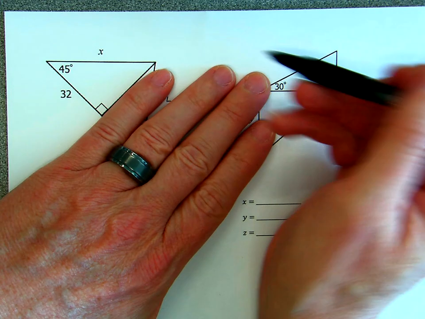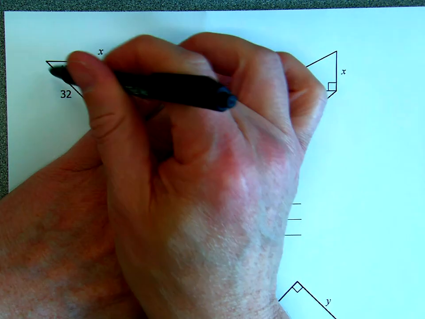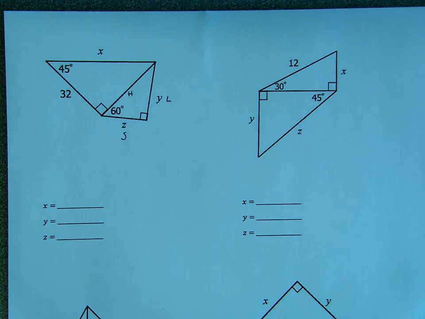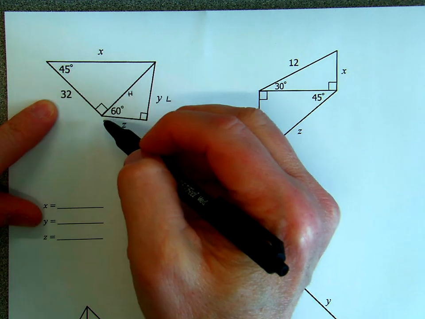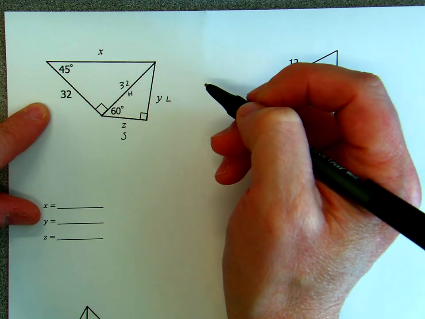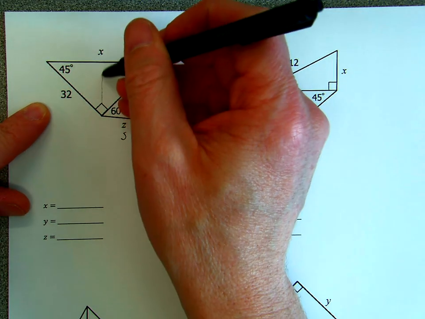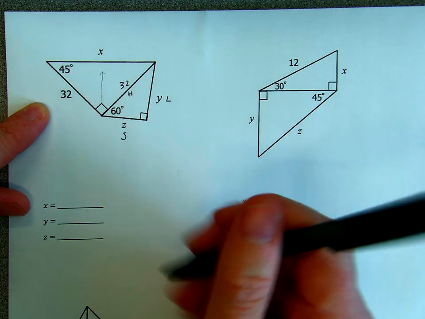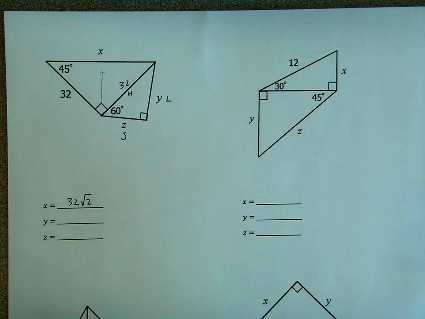In this triangle, it's a 45, 45, 90, which is fine. We know that the two legs are the same. And we know one of the legs already is 32. Since this leg is 32, then that means this leg must also be 32. And if this leg is 32, then the hypotenuse is the leg times square root of 2. So x in this case is the leg, 32, times square root of 2.